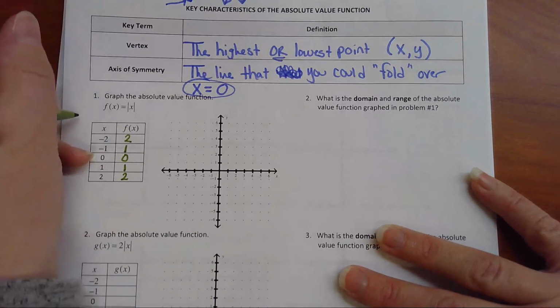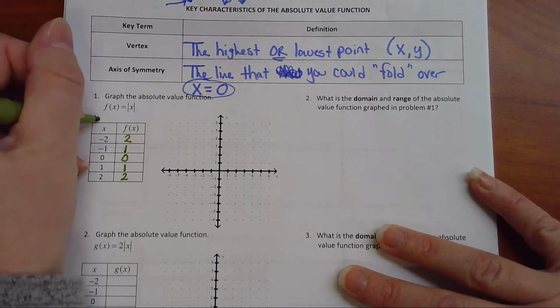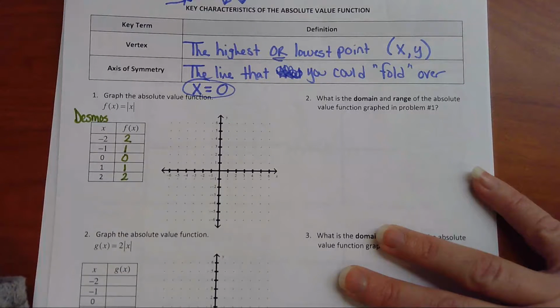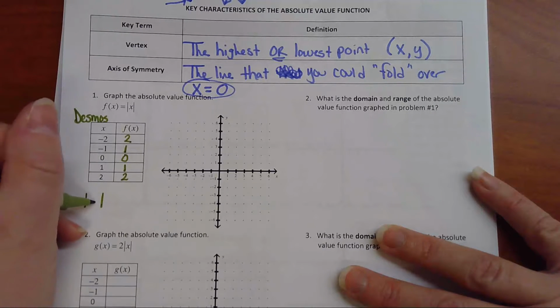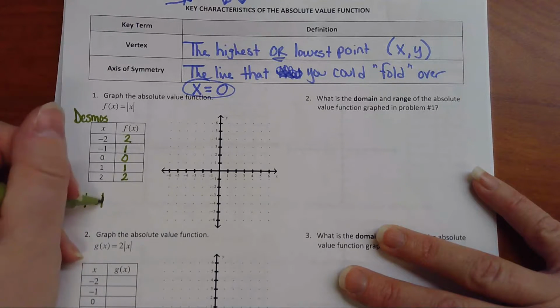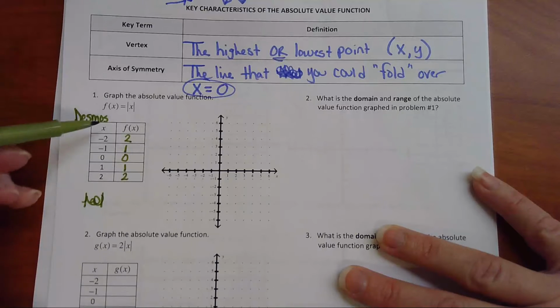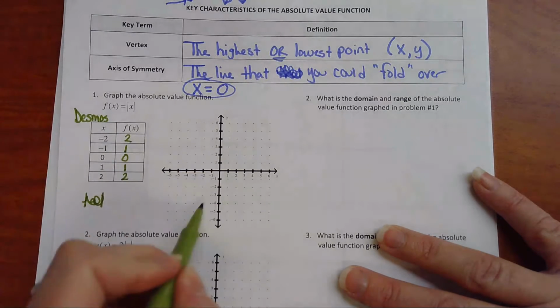And again, you're going to want to go to Desmos to do that. Plug them in. And remember, they have in that little keyboard those little absolute value bars, I think there's like an A in it. So that's what you're going to use to plug these in. Once you've plugged these in, then I do want you to sketch it.